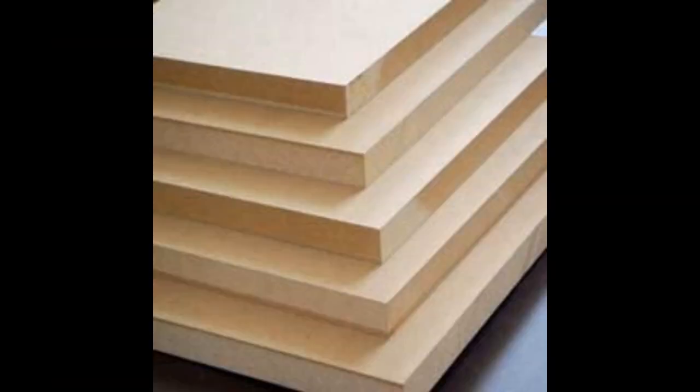MDF, as we briefly talked about, is great for cabinetry work. A lot of the interior pieces of cabinetry will be made from MDF, as it provides a really nice smooth surface and a pretty good finish, especially when painted and or sealed.